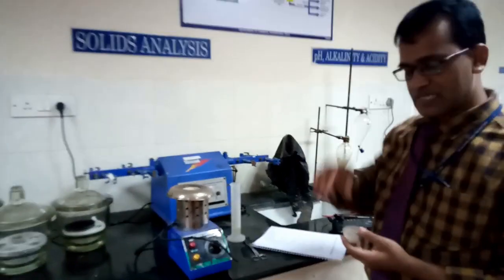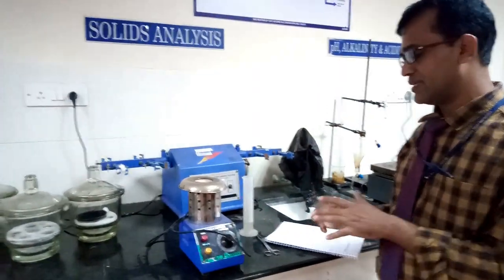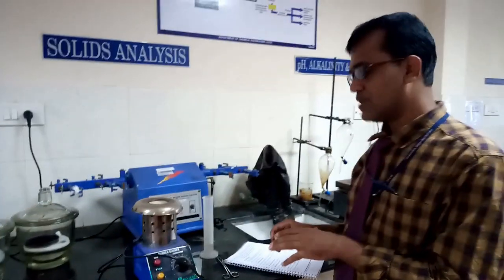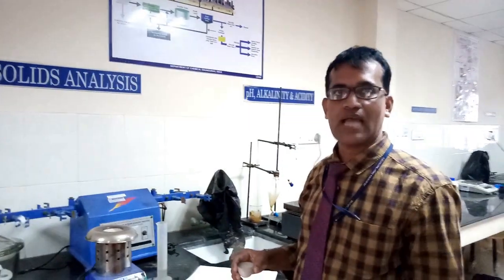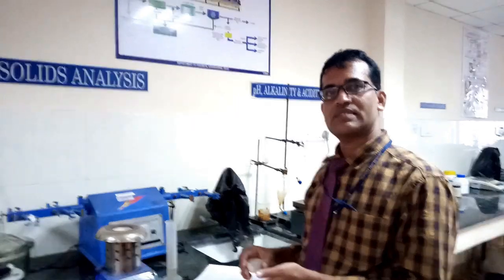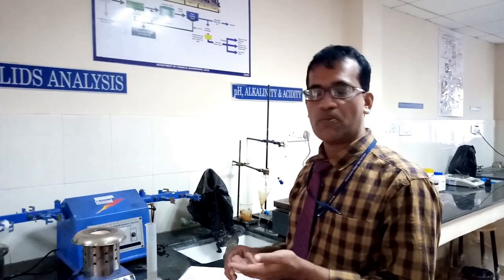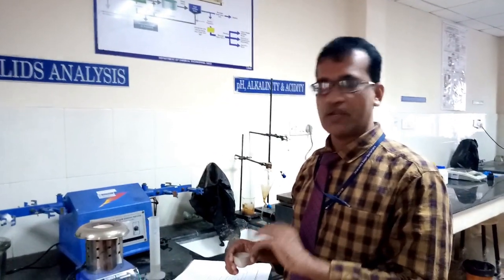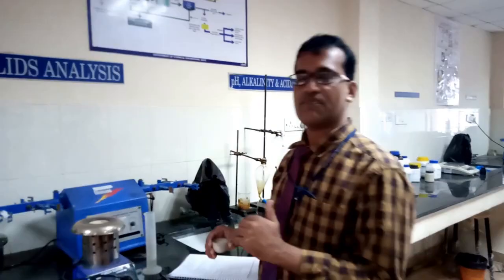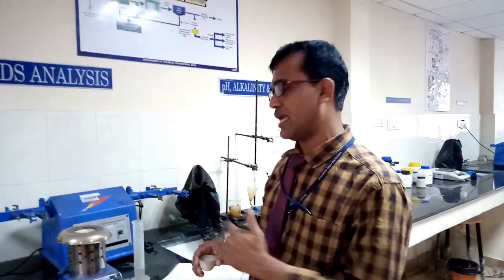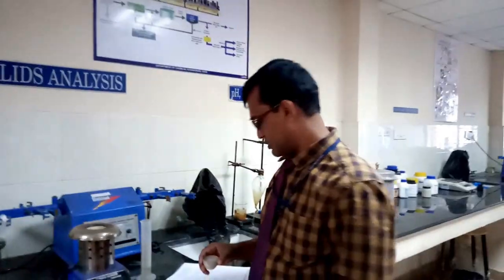The second step is, once you have taken the sample, keep it in the sand bath. Why do we keep it in the sand bath? You have to evaporate all the water so that the volume gets reduced. Once the volume is reduced, you can keep it on the Bunsen burner.